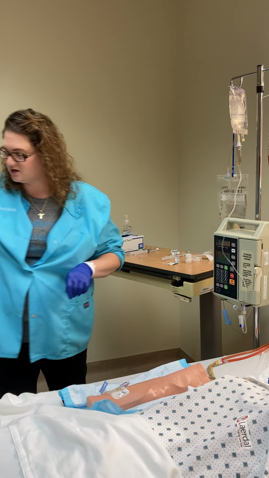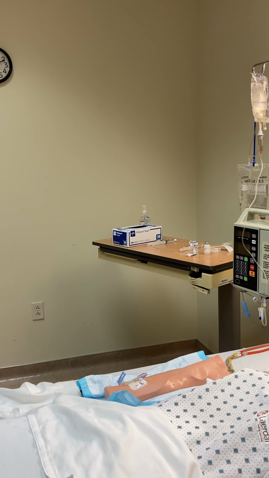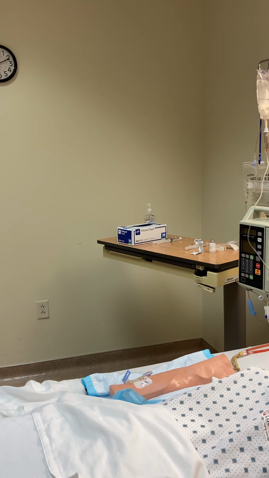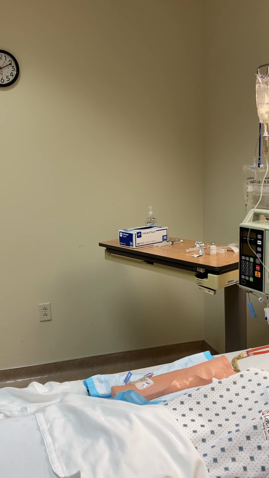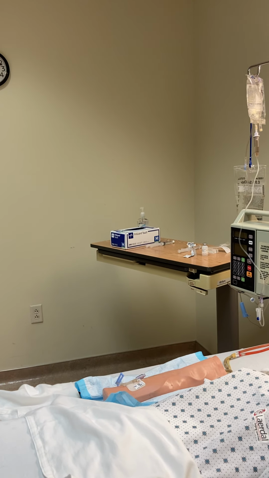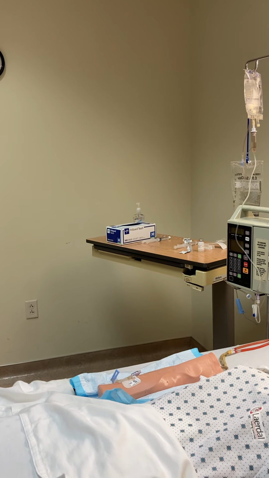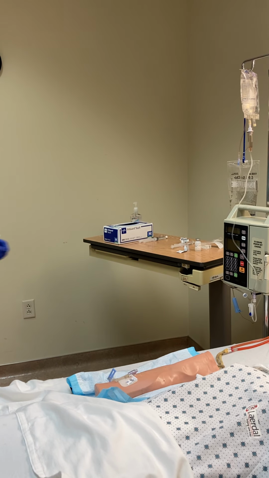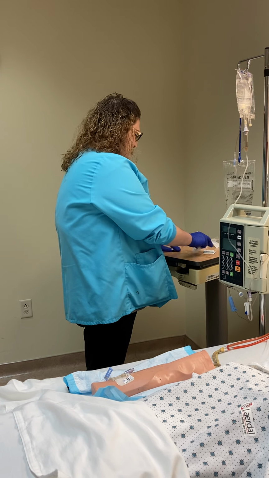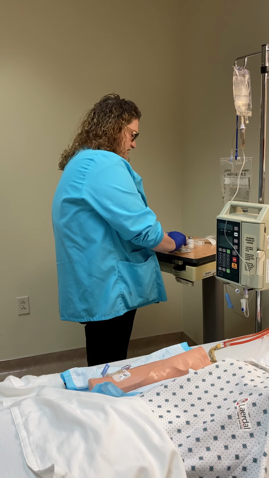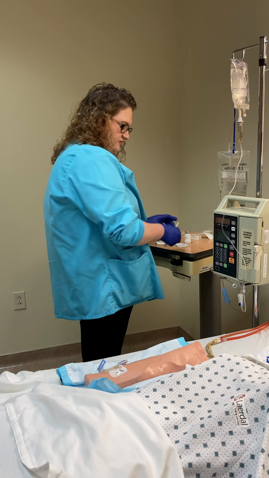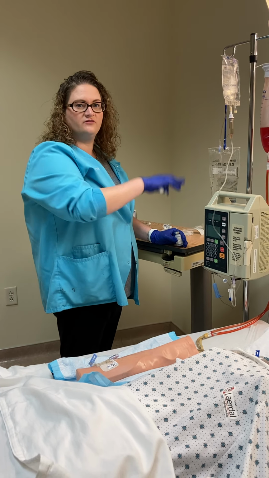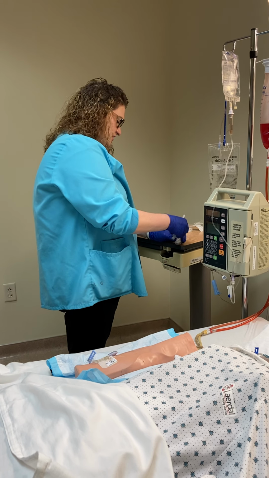and then doing IV push through the saline. Let's use our example again of the Zofran, except now he's off of his fluids. We're going to go through the J loop.